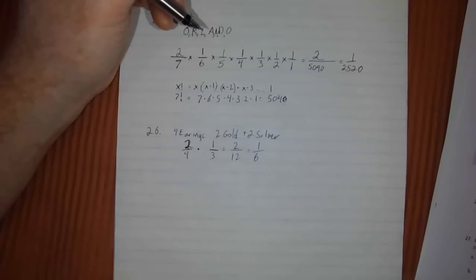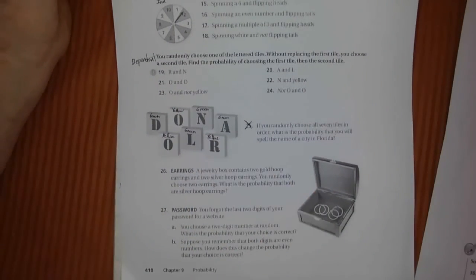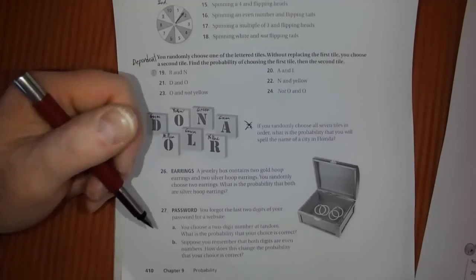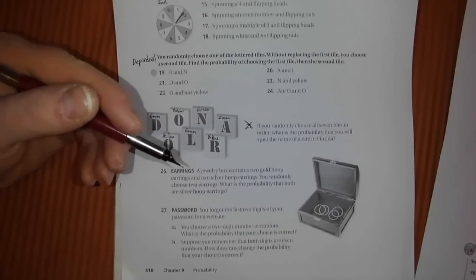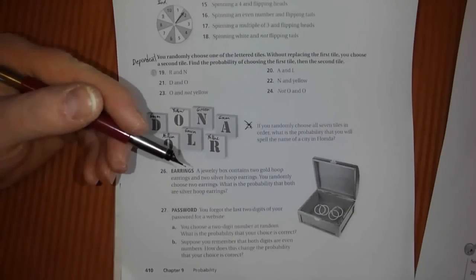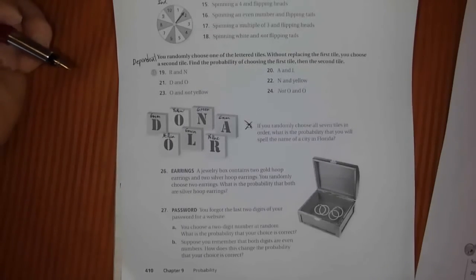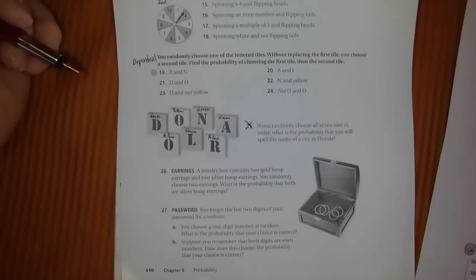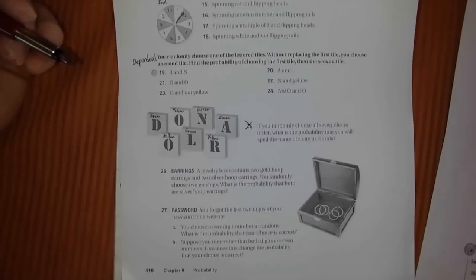So 27. You choose a 2-digit number at random. What is the probability your choice is correct? So this is trying to figure out your password. How many 2-digit numbers are there? We're assuming 10 through 99. Well, you can go through and count them. There's 89 options. What is the chance of getting it correct? Well, 1 out of 89.